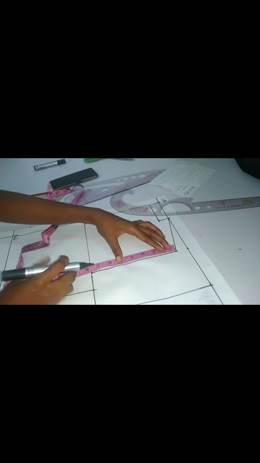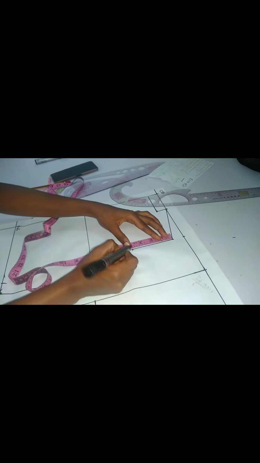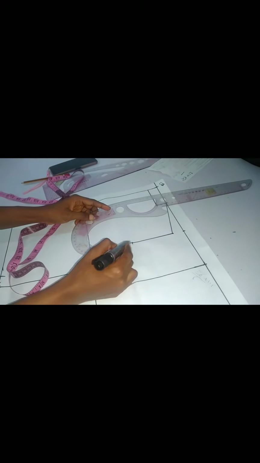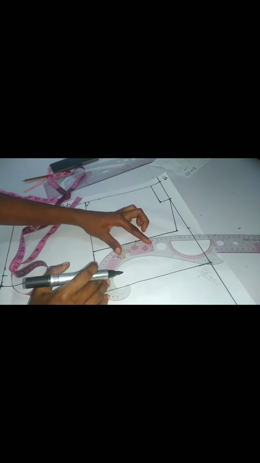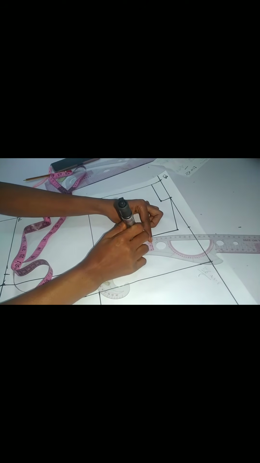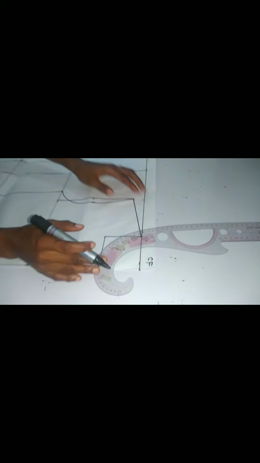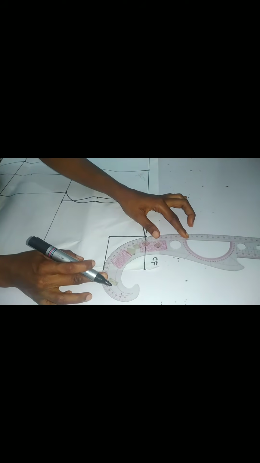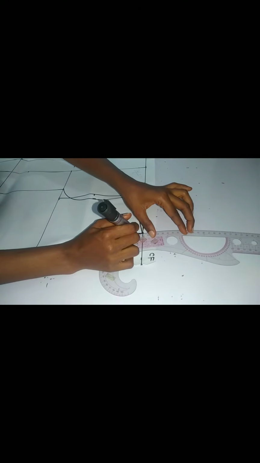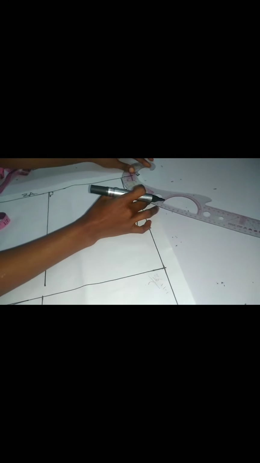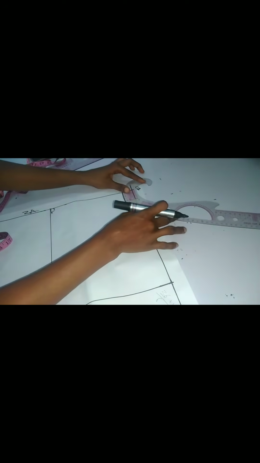Then in the case of the back, you are going to locate the center too. And you are just going to place your curve from this point to this point, and connect it like this. So after that, we are going to connect our neck curve. So like this, just place your curve and connect it like this. Then at the center back, connect your back neckline too, like this.